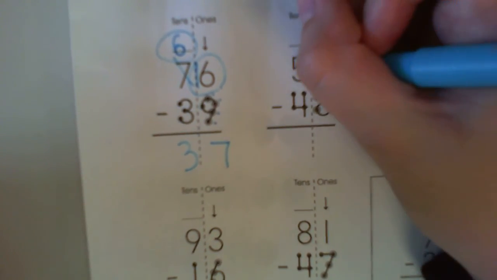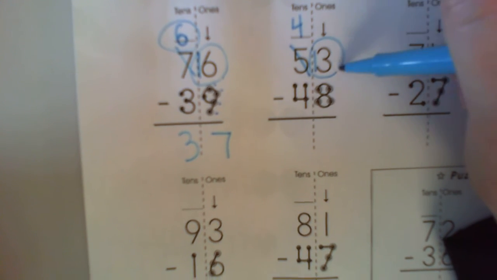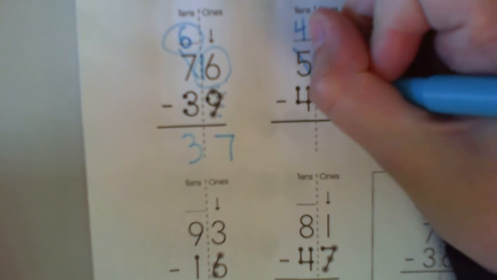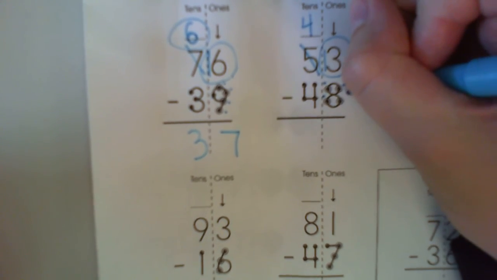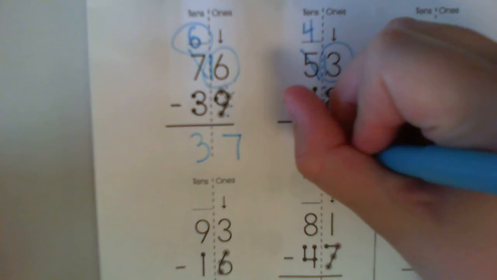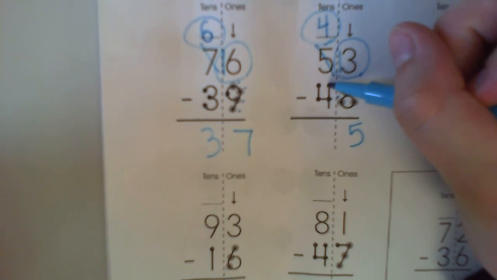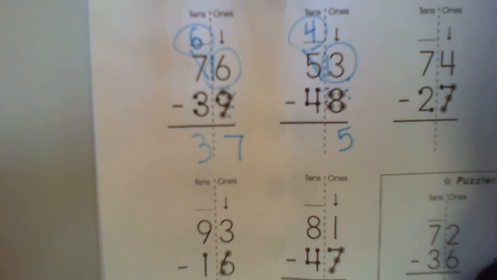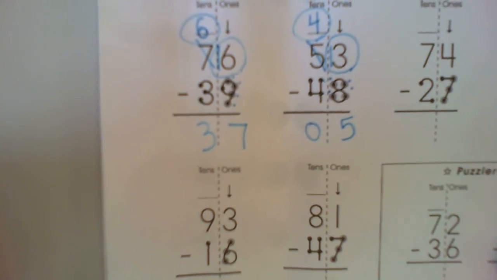53 minus 48. 8 is larger than 3. We cannot take 8 away from 3, so we will borrow a 10. 5 becomes a 4. 3 becomes 13. Now we can subtract. 13, 12, 11, 10, 9, 8, 7, 6, 5. Then 4, 3, 2, 1, 0. We do not have to write 0 in the tens place because our answer is just 5. But you can write 0 if it makes you feel better.